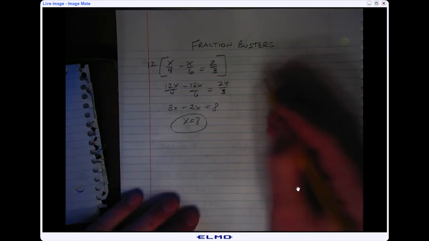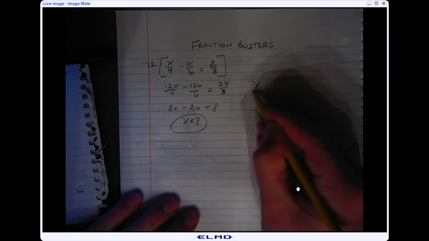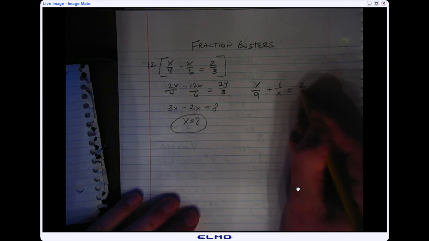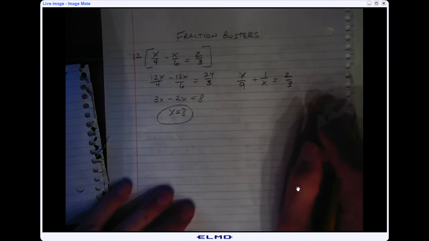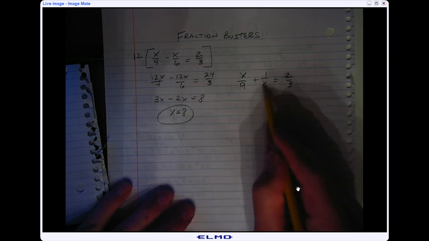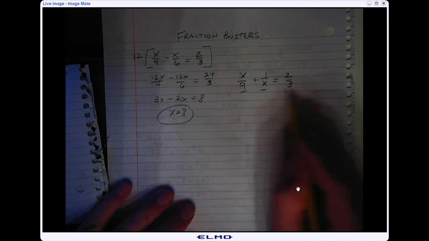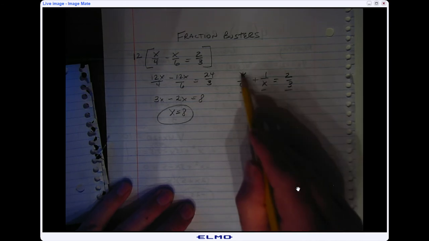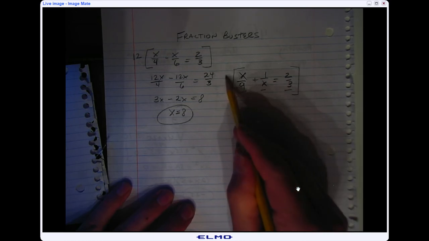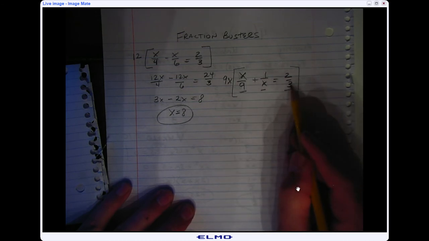Another way you might see this is x over 9 plus 1 over x equals, we'll use 2/3 again. Now this time, unlike before when we had all numbers, we have a variable on the bottom. So when you want to get rid of these, you again look at multiples. What do all these have in common? They can multiply to get rid of them. In this case, the least common thing they have in common would be 9x. So I count 3, 6, 9.